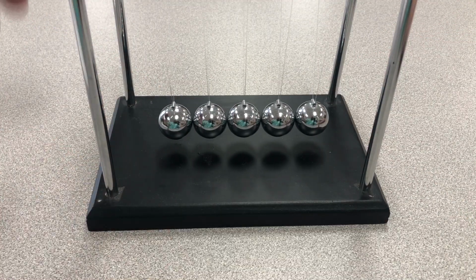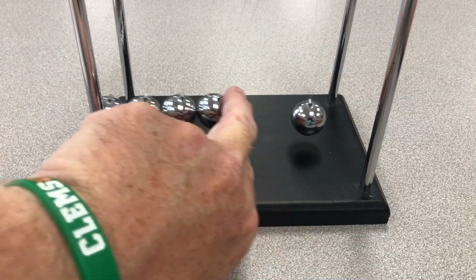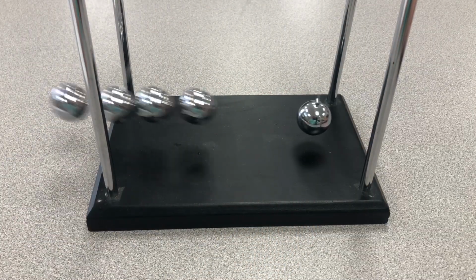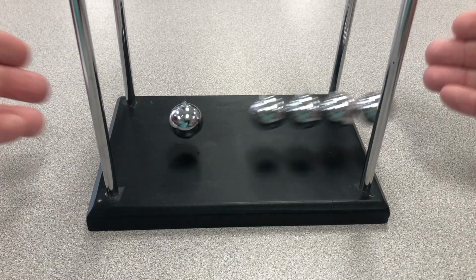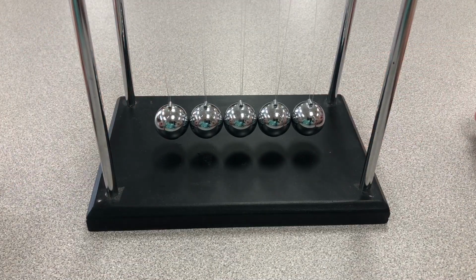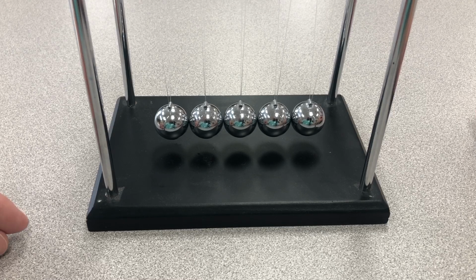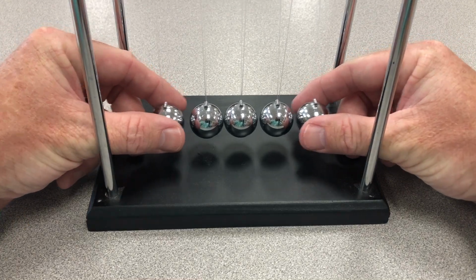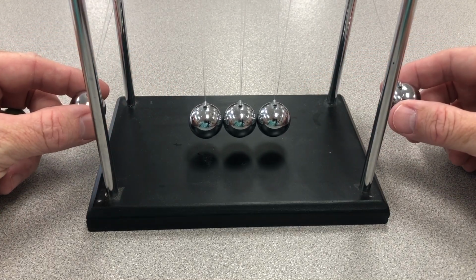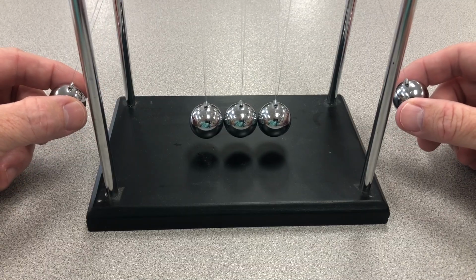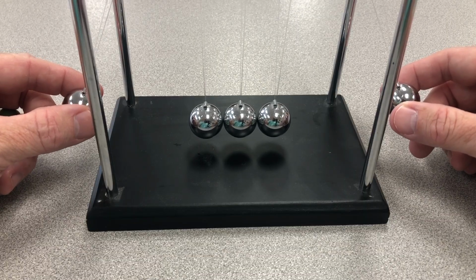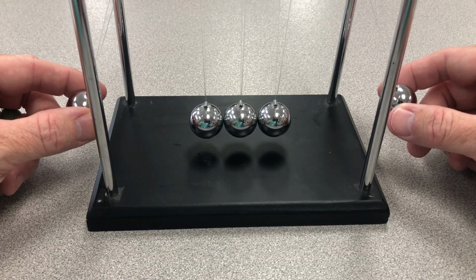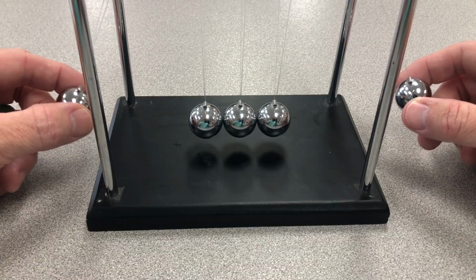Let's change the parameters again. Let's go 4. Let's do this in a different way. Let's take both the right and the left metal ball and pull them back. Again, since this is a law of science, you can change the conditions, but the result will be the same. So, for every action, there's an equal and opposite reaction.